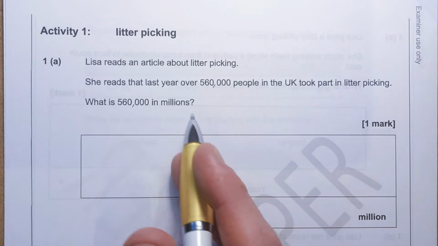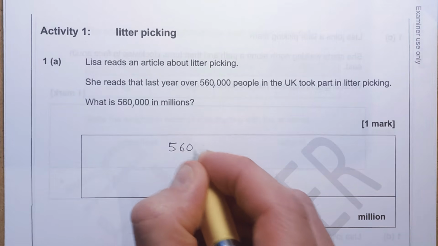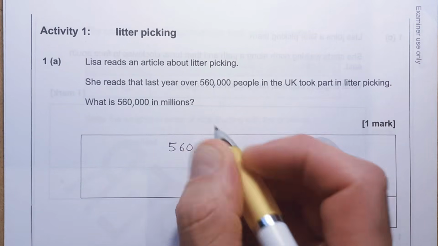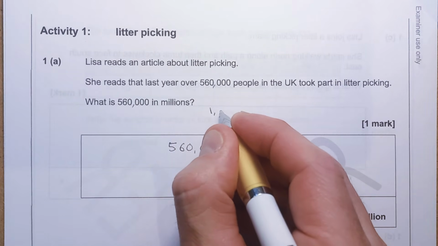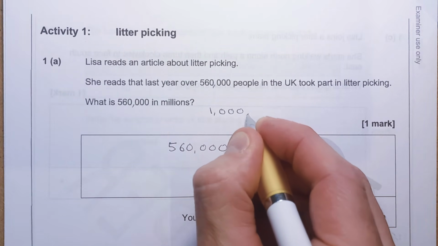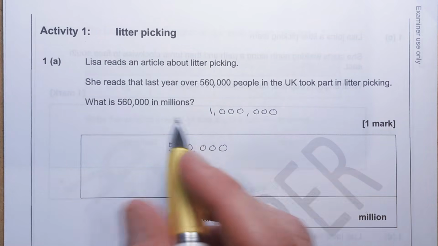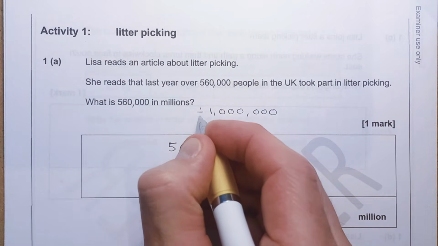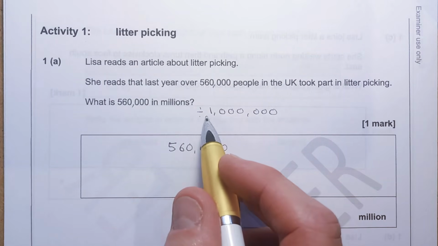Now, what we want to be thinking is we've got 560,000. We want it in millions. Well, I know that if we had 1 million, that would be 1 and 6 zeros after it. So if we want to turn it into millions, we're going to need to divide it by 1 million. And dividing it, we're going to make it smaller.